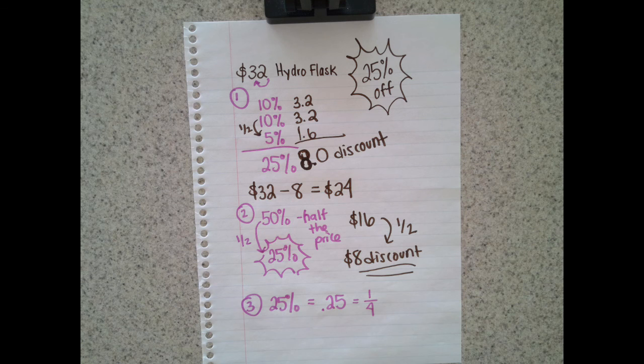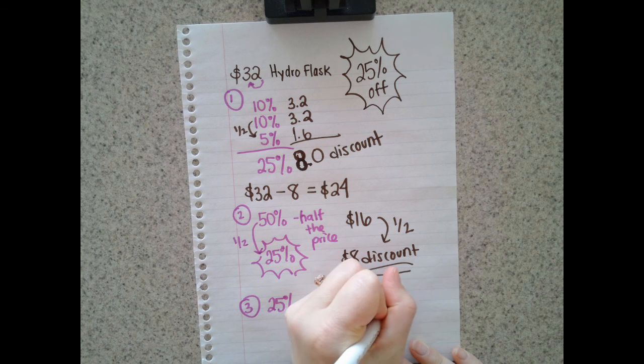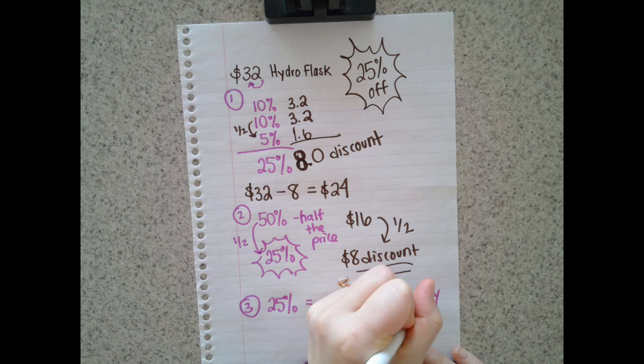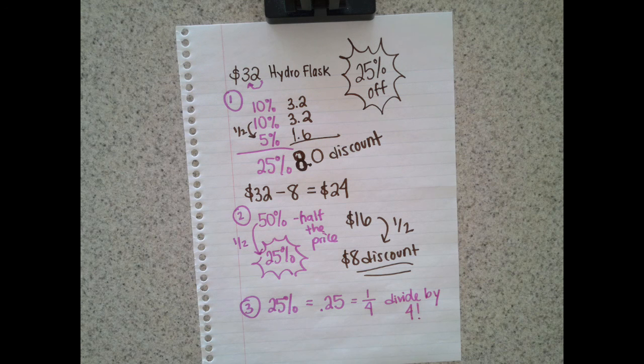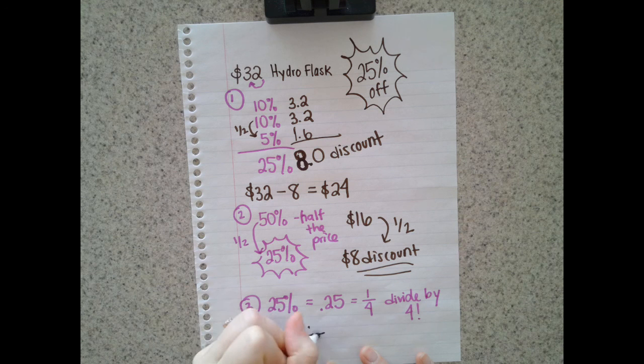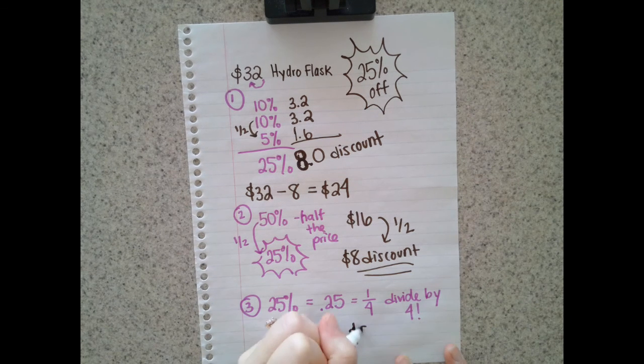Basically, this means you can just divide your price by 4, and that will tell you your discount. So my price was originally 32 bucks. If I divide that by 4, 32 divided by 4 is $8 discount.